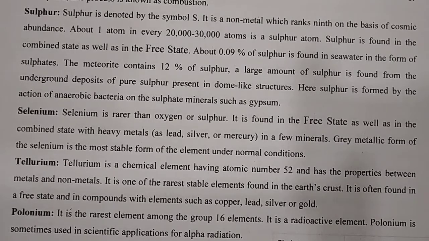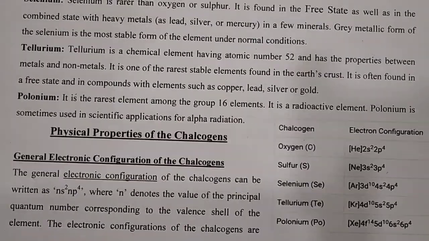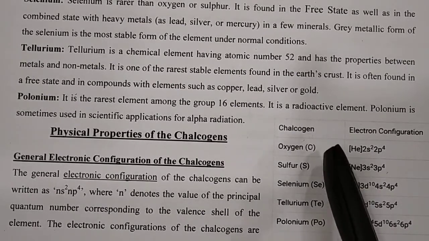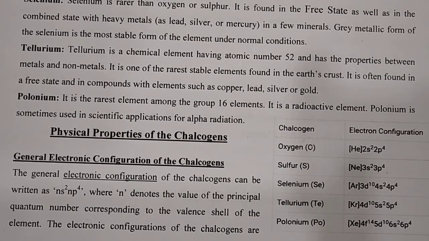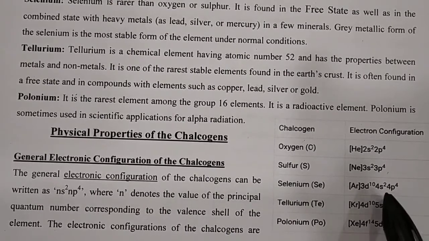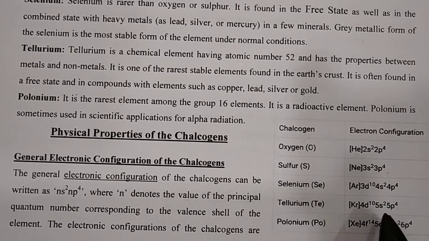So without wasting much time, we move on to the physical properties of the chalcogens family, and first is electronic configuration. Okay, let's start the physical properties of chalcogens. First of all, general electronic configuration. These are group 16 elements. The general electronic configuration is [noble gas] ns2 np4. Oxygen has helium core 2s2 2p4, sulfur 3s2 3p4, selenium 3d10 4s2 4p4, tellurium 4d10 5s2 5p4, polonium 4f14 5d10 6s2 6p4.